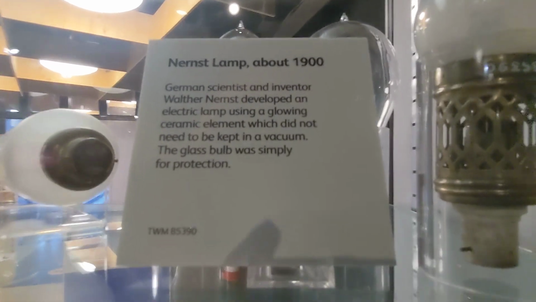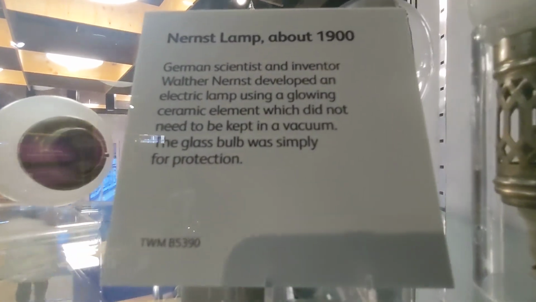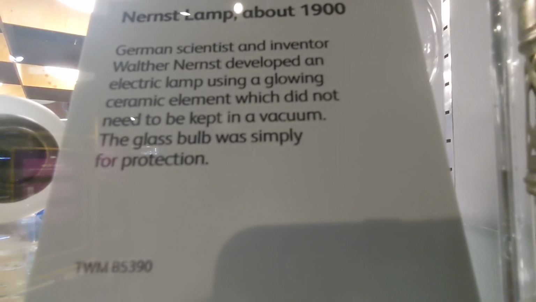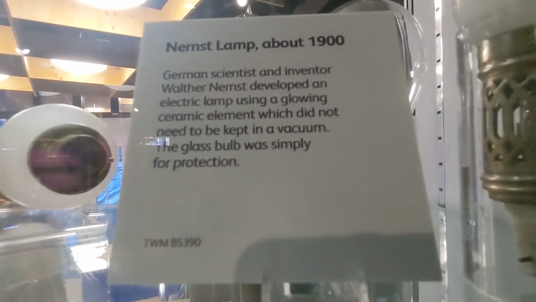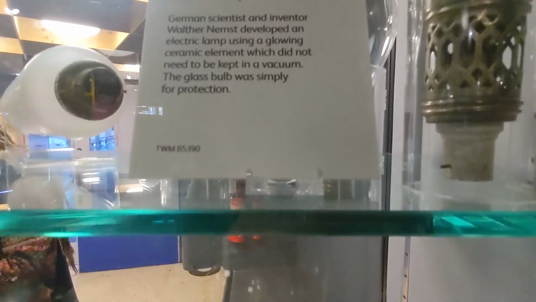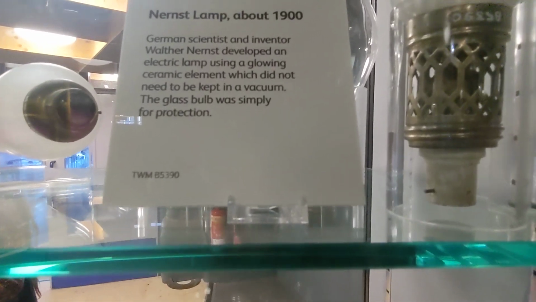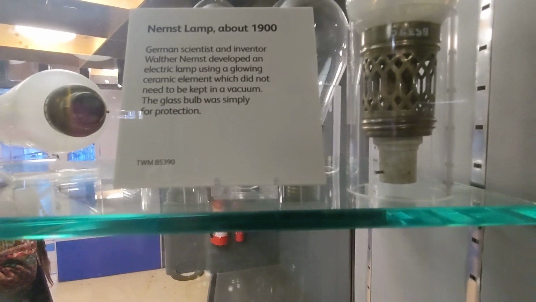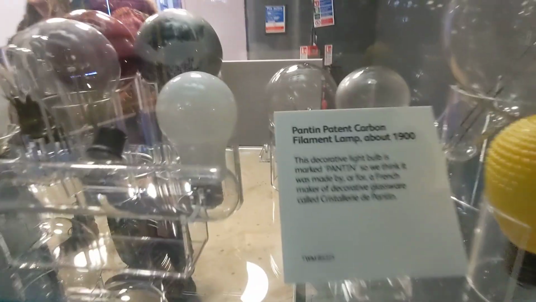Nernst lamp, 1900. German scientist and inventor Walter Nernst developed an electric lamp using a closed ceramic element which did not need to be kept in a vacuum. The gas bulb was simply for protection.